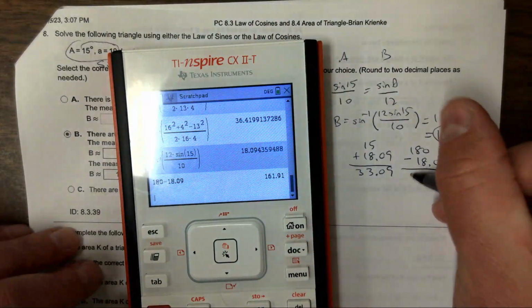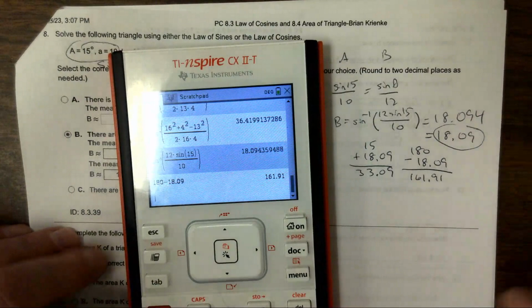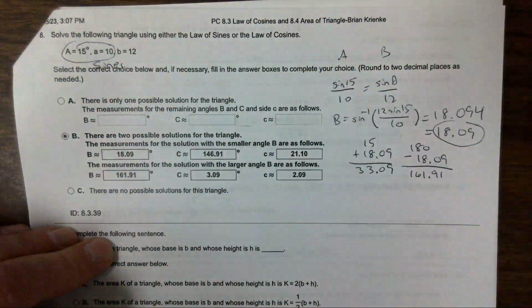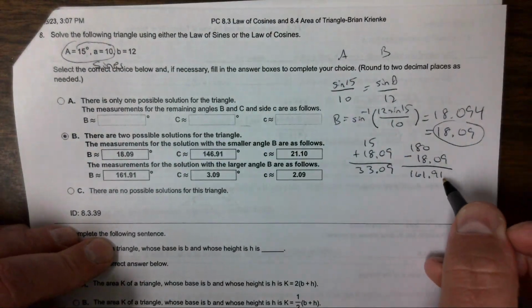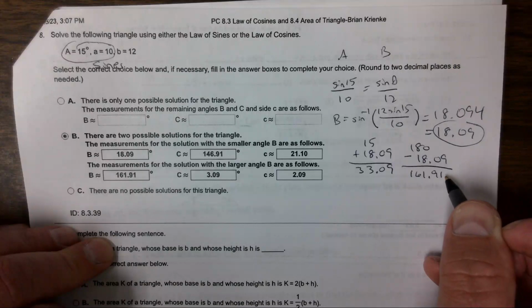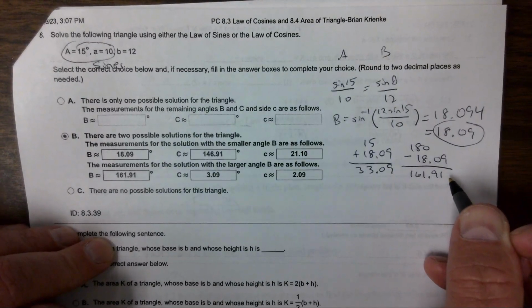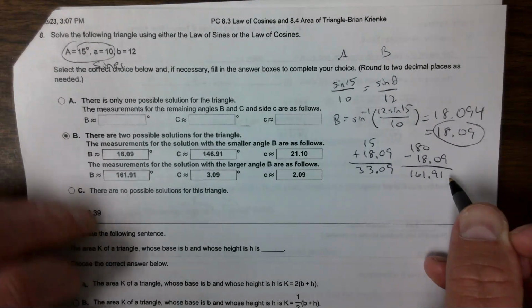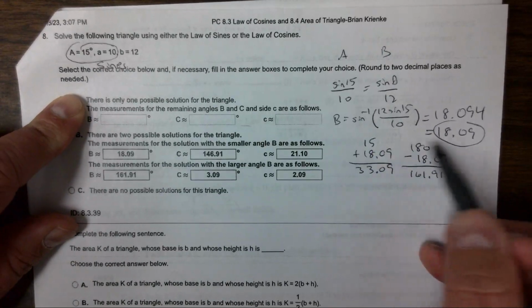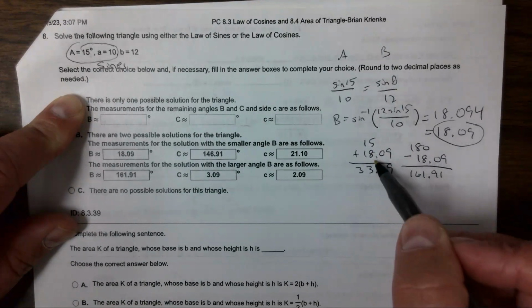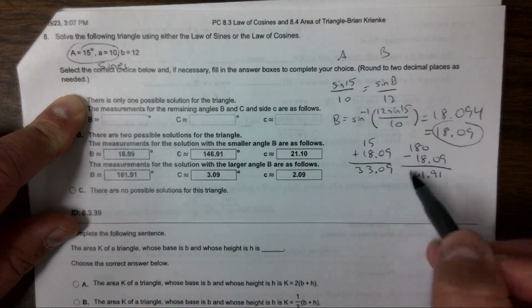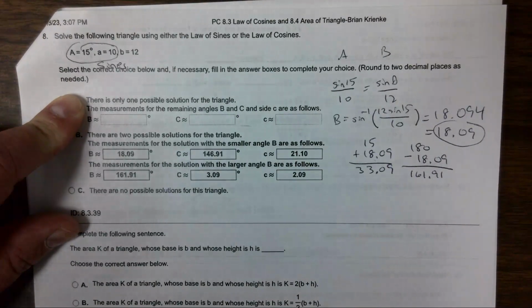And that gives us 161.91. Now, that's not our answer. Our A is 15, our B is this. That added up to this. Oh, I just did that wrong.